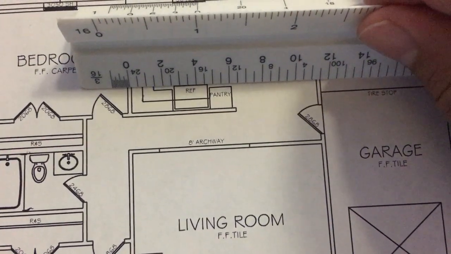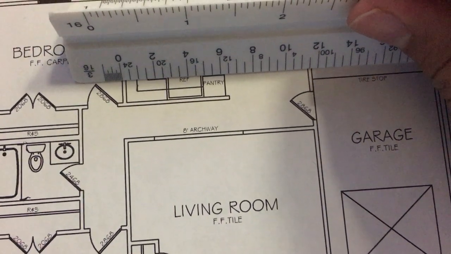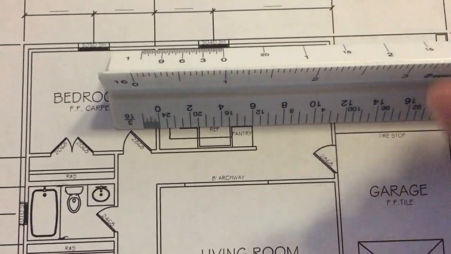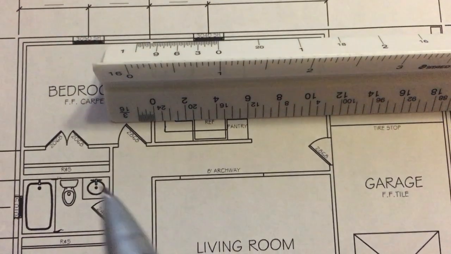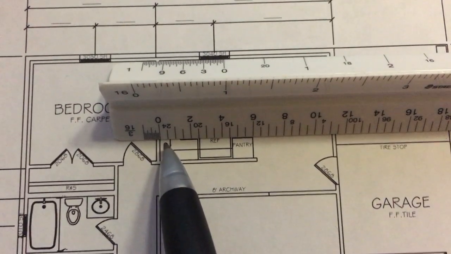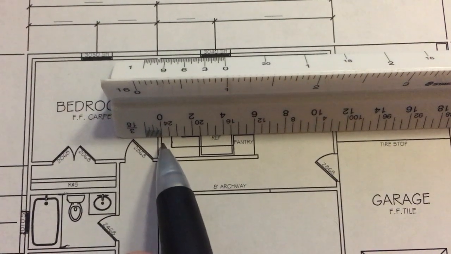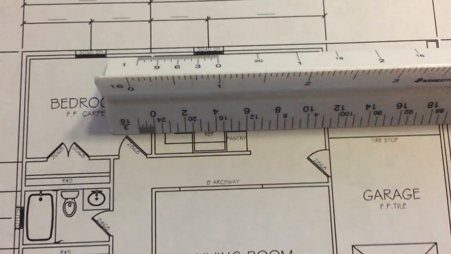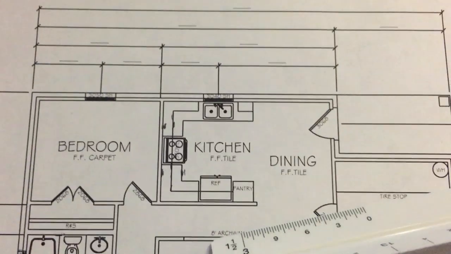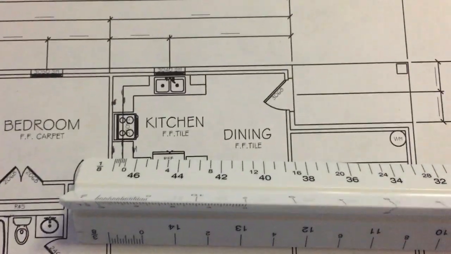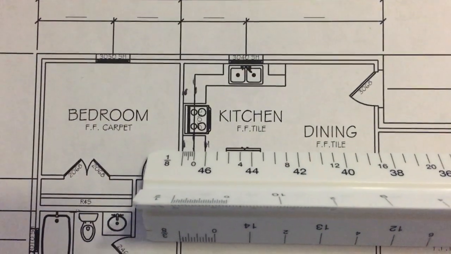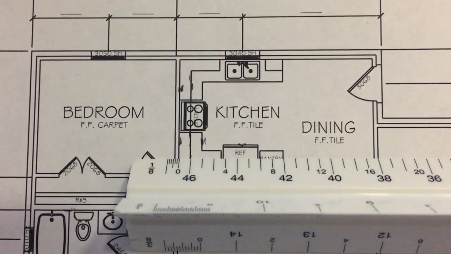So 3/16, I'm going to put it here at 0. All right, right there. And in this scale, a foot is right here. So it is not. It should be a foot from here to here. So it's not 3/16. So let's try an eighth. All right. And now if you look closely, an eighth does work.